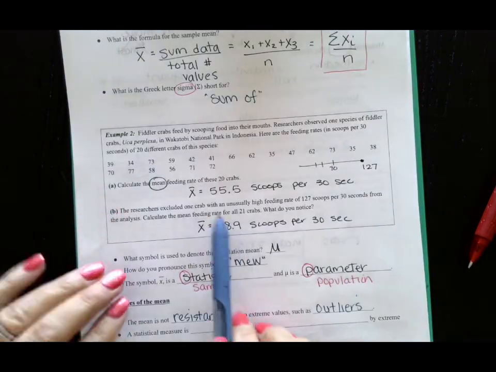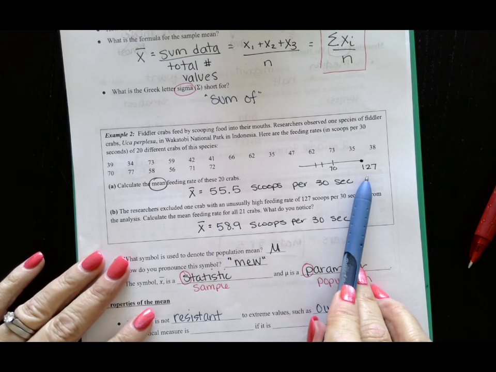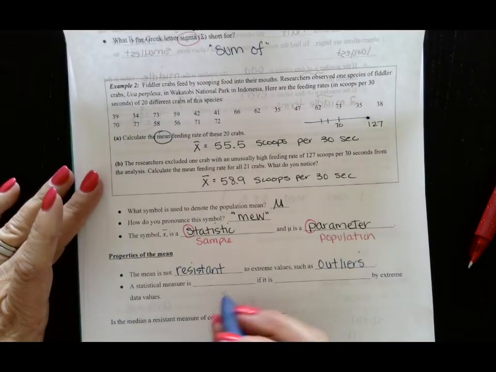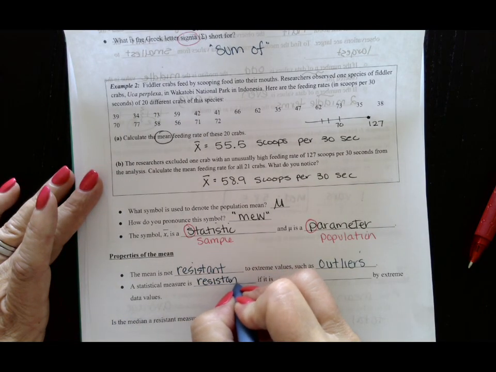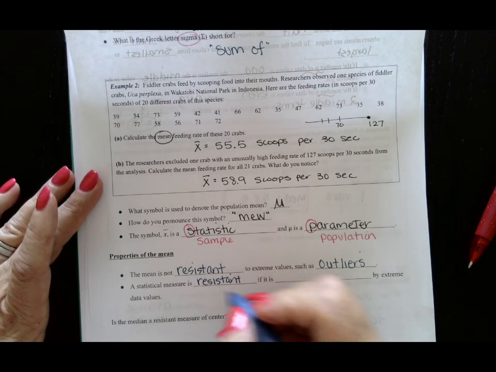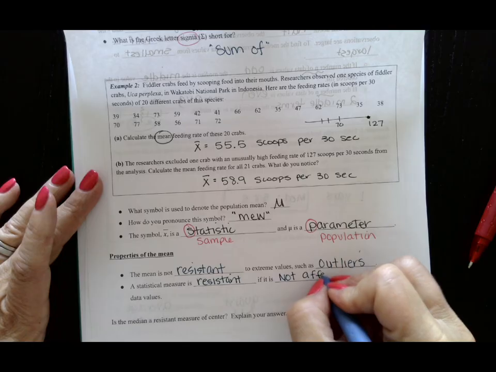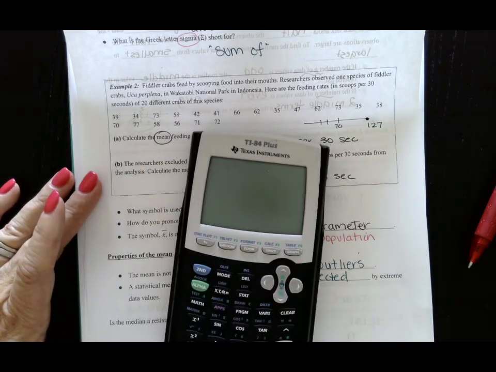So we see that our mean changed because we added this value of 127, right? So a statistical measure is resistant if it is not affected by extreme data values. So let's go back and look at this again.